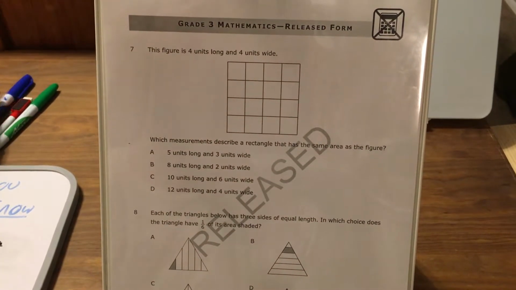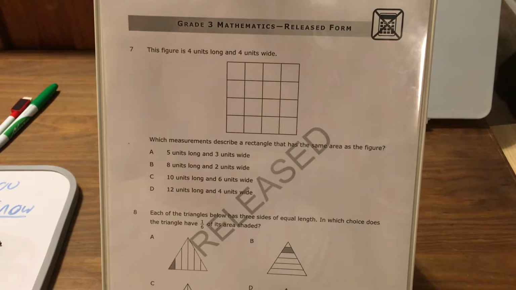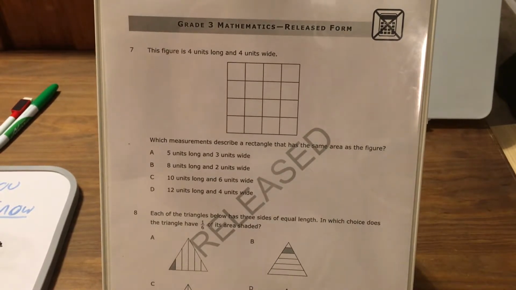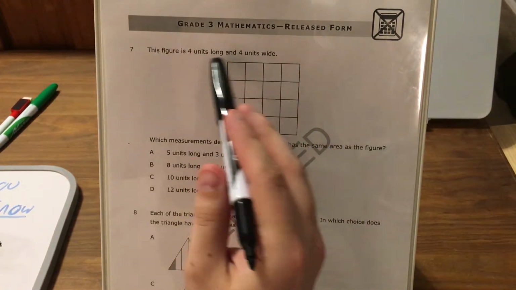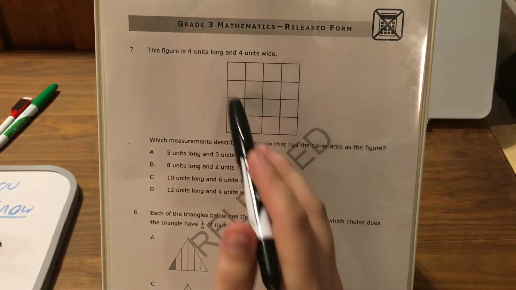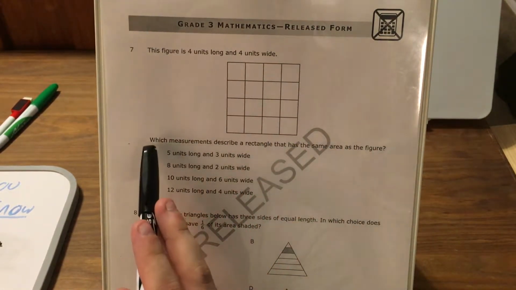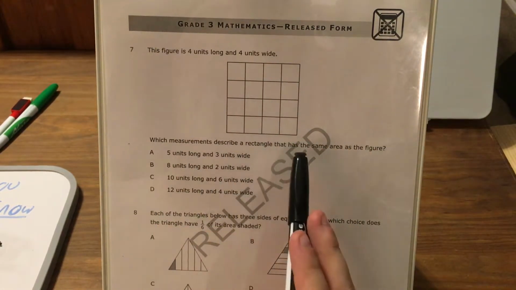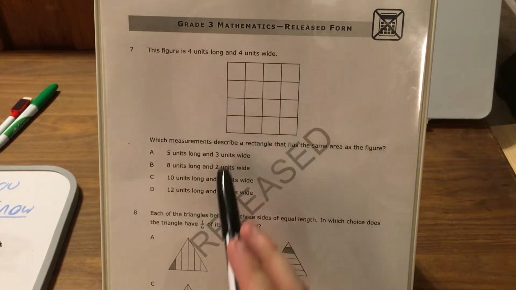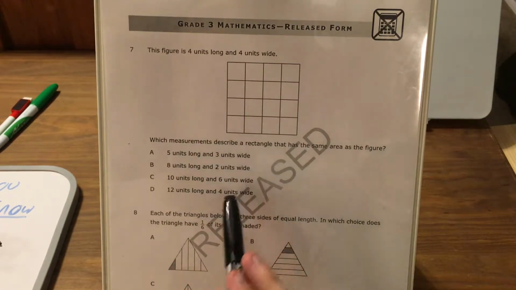Today we're going to tackle question 7 of the 3rd grade math questions that North Carolina released this past semester. We've got a figure that's 4 units long and 4 units wide. We see this drawn here, and it's asking us which measurements describe a rectangle that has the same area as the figure. And our answer choices have different lengths and widths of other possible figures.